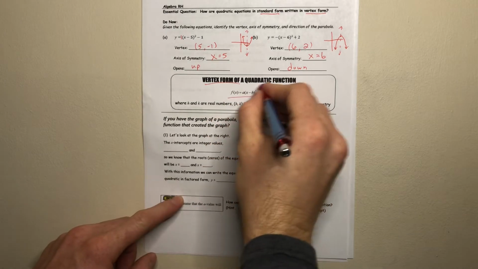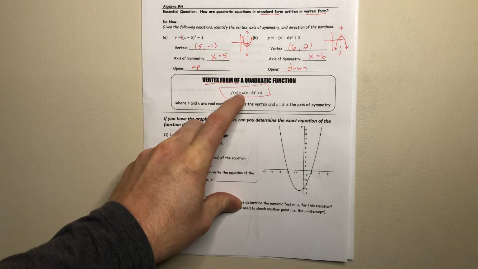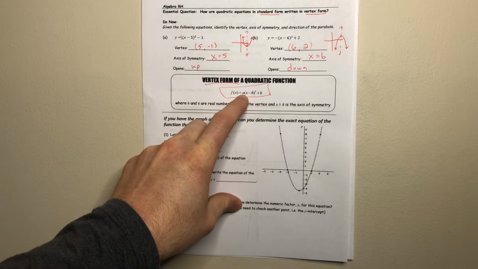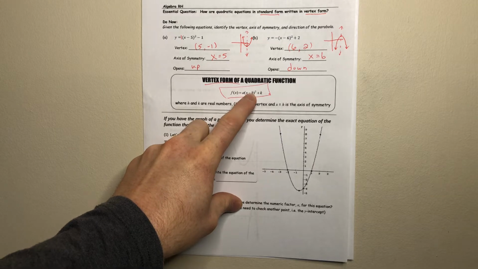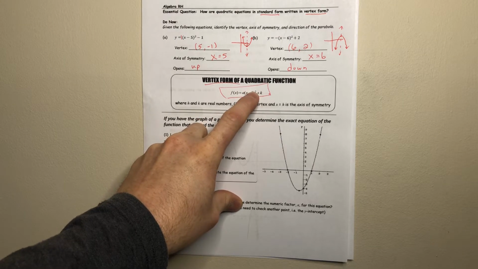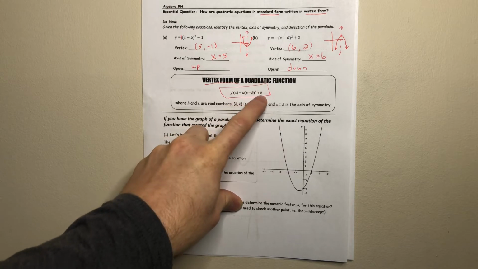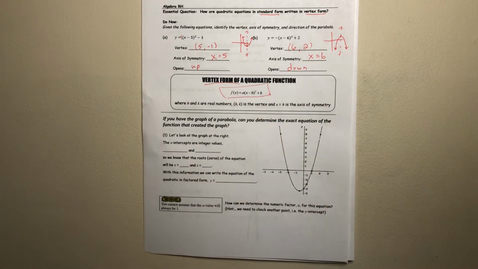This is our standard vertex form. f of x, remember that's the same as y, equals a. A is some constant value. It could be positive or negative. Times x minus h squared. The reason we need the x to be squared is because it's a quadratic. And then plus k is going to be the other point to our vertex, the y value of our vertex.